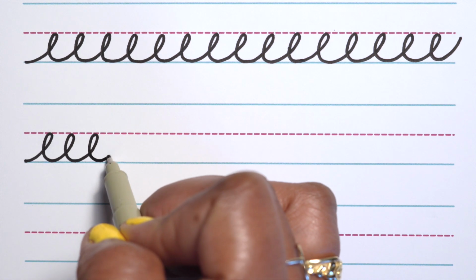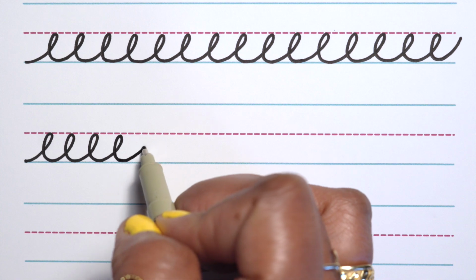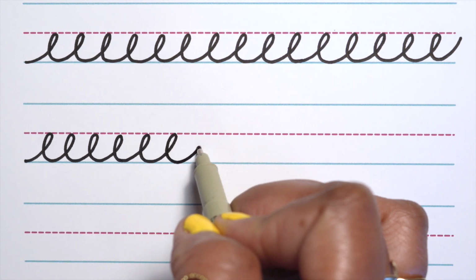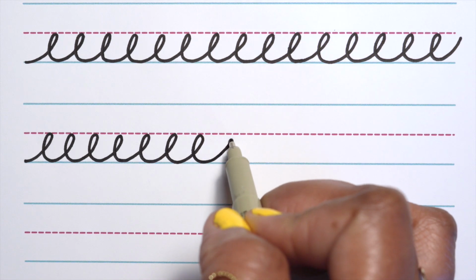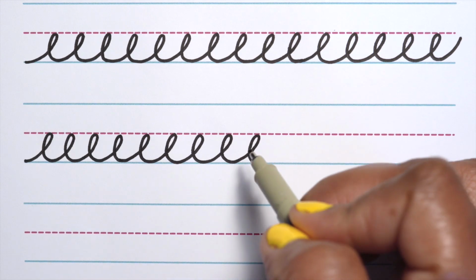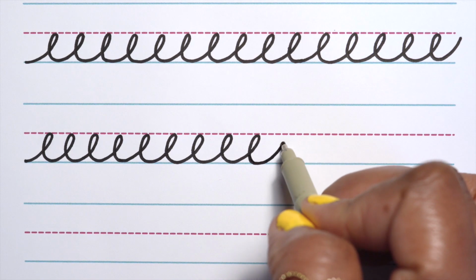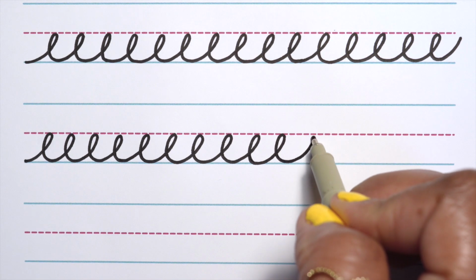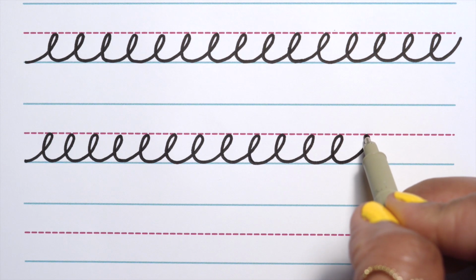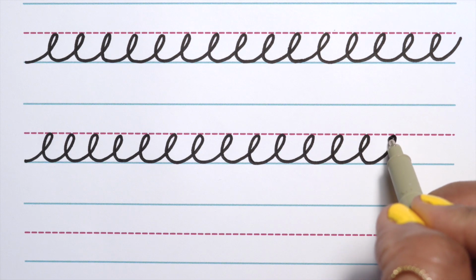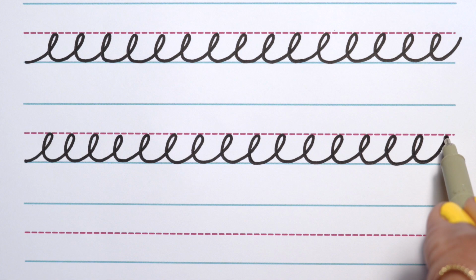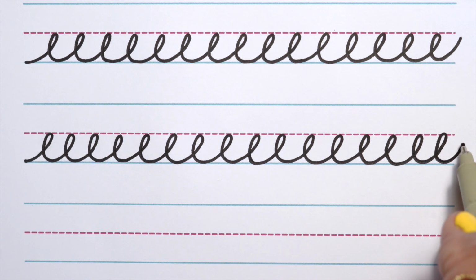Getting those hands ready to write some cursive. Again, if you have to stop, just pick it up as neatly as possible. Almost there. Last one. Yes.